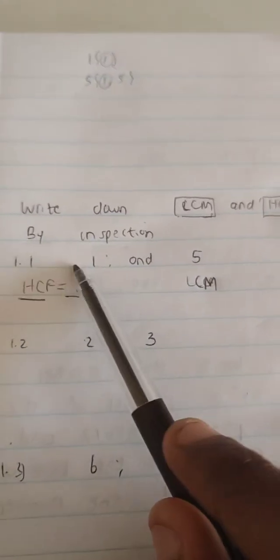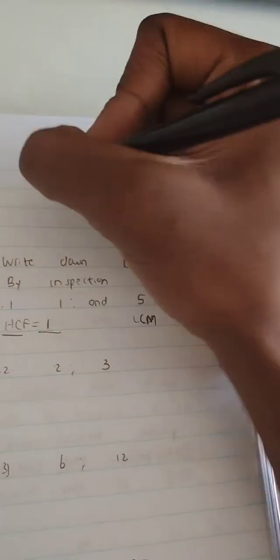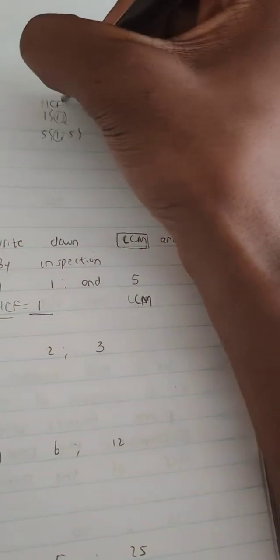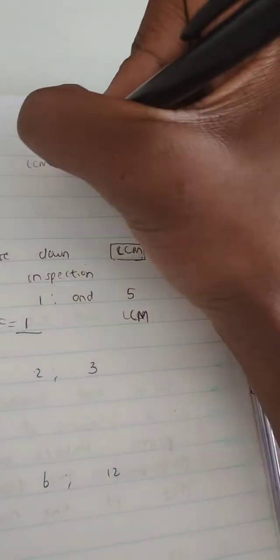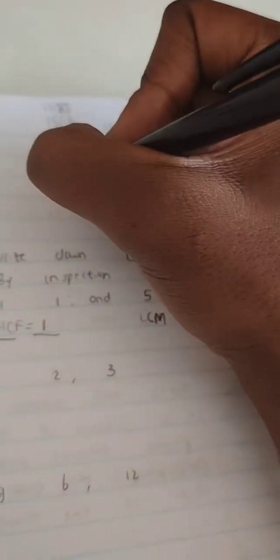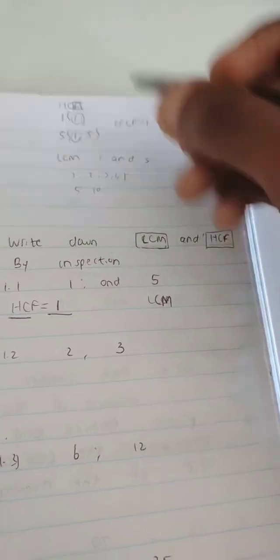Okay, so if you count in ones and you count in fives, the lowest number that is a multiple of 1 and 5, but is common to both. So the multiples of 1, you see now we are changing the scenario. Do you remember when we were talking about highest common factor, we wrote down the factors of 1 and 5 and we identified the factor that is common, which is 1. Okay, but now when we say lowest common multiple of 1 and 5, multiples of 1: 1, 2, 3, 4, 5. Multiples of 5: 5, 10.